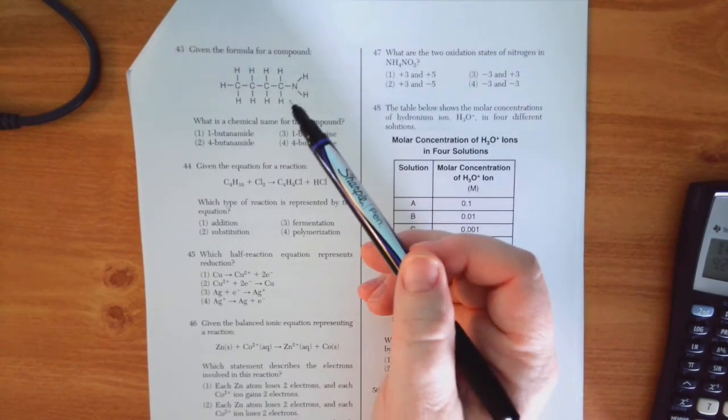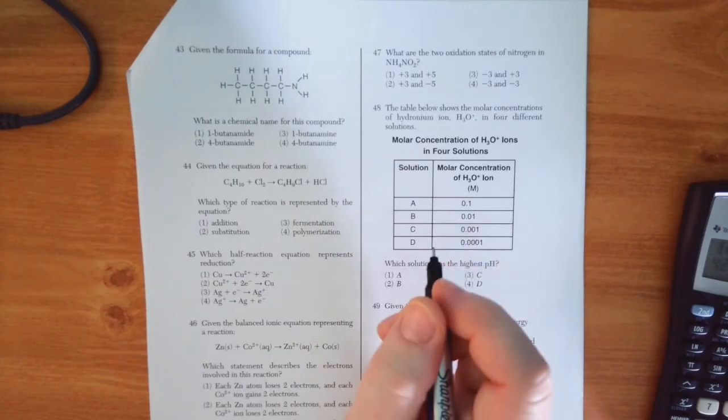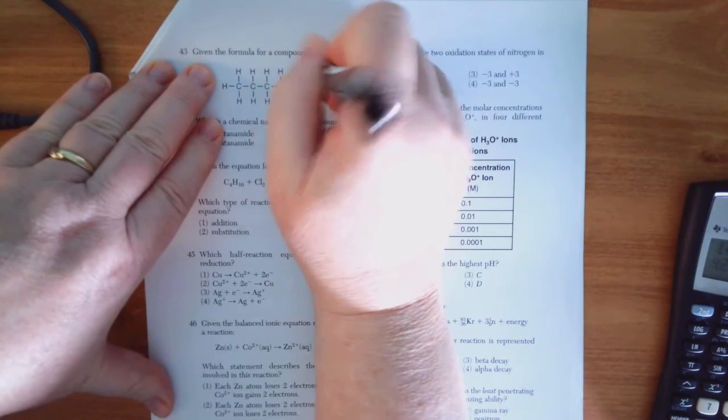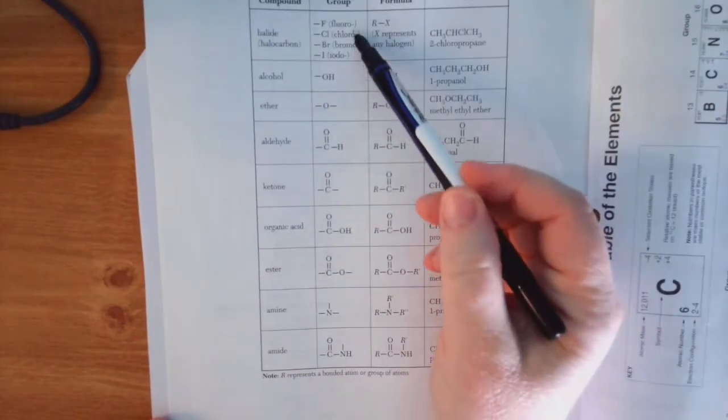Given this compound, what is the name? Well, first let's help ourselves by circling what is not carbon and not hydrogen. That's this. So that is going to tell me my functional group. So I go to Table R and I look for that in my functional group. No.